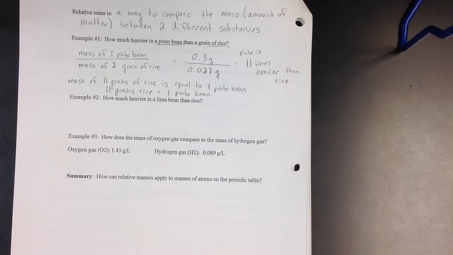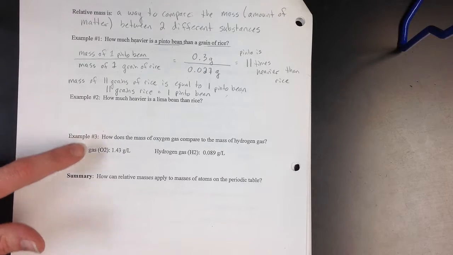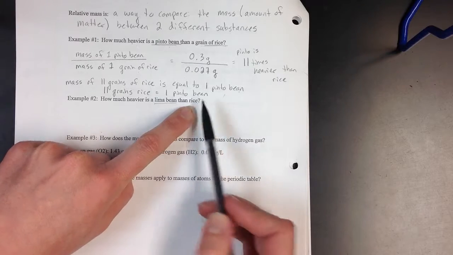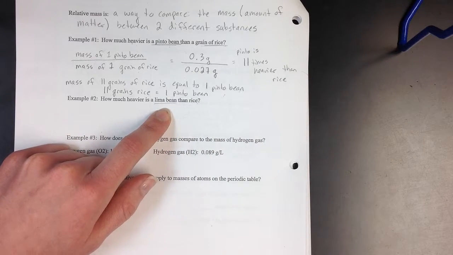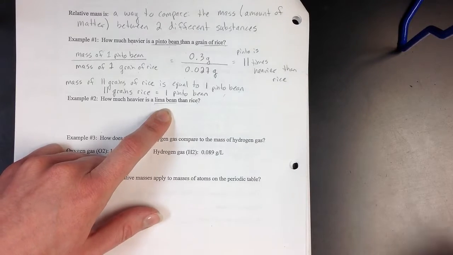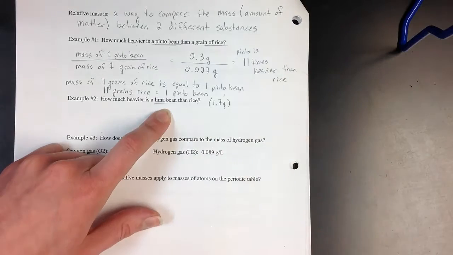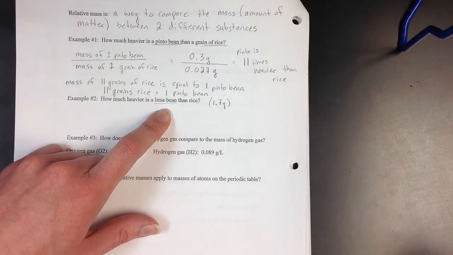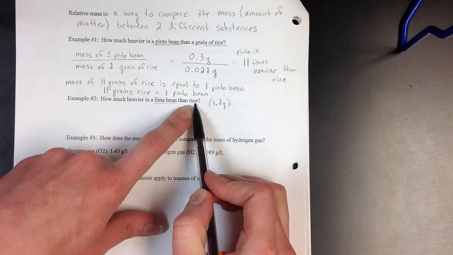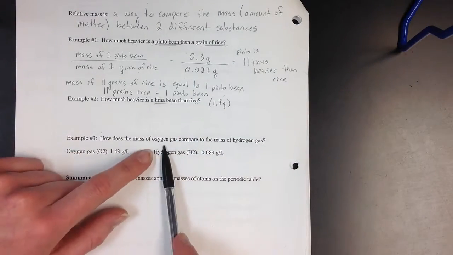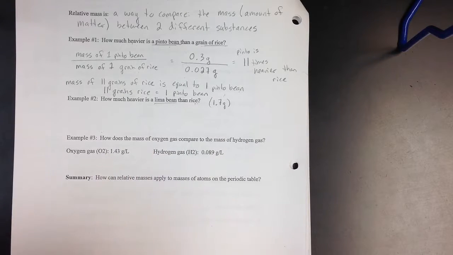Based off of that calculation, I would like you to try example 2 and 3. So we're comparing the lima bean to rice. When I did my measurements, I had each individual lima bean being about 1.7 grams. So that was my average for 1 lima bean. Again, stick with our white rice that we had, so the 0.27 number. And then for oxygen and hydrogen, those numbers are given to you. So take a moment, calculate example number 2 and number 3.